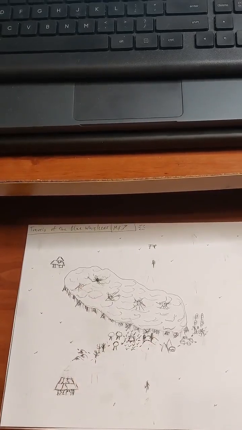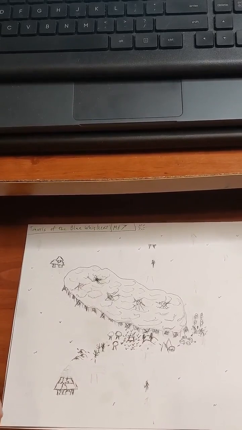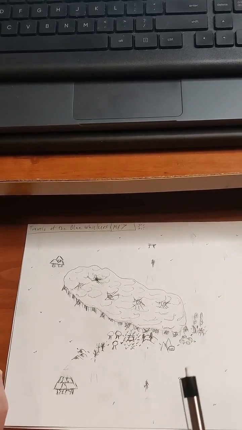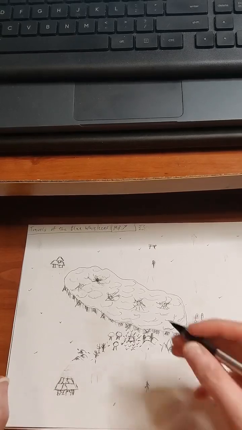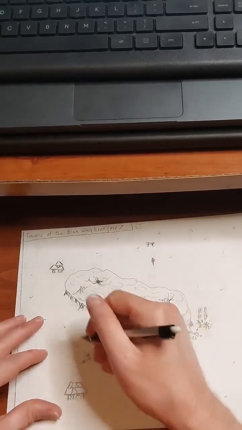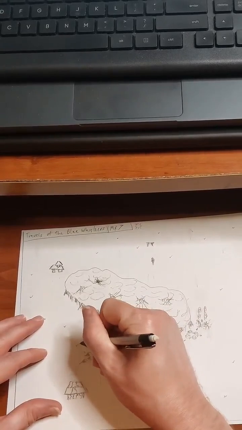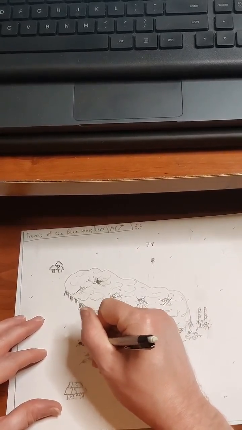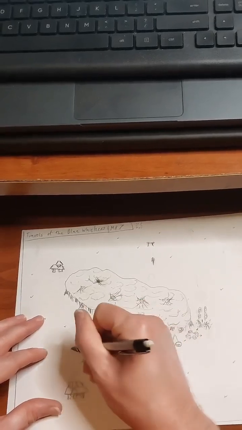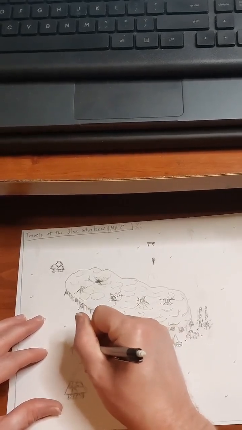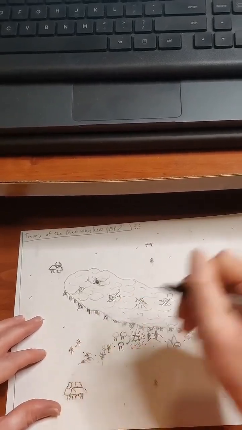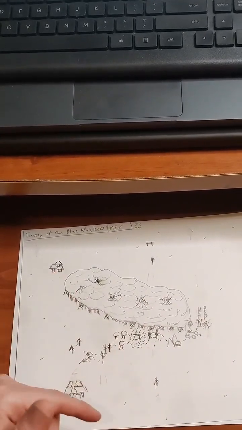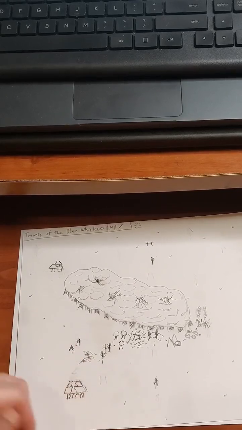Our roll got us a 4, and that means we are traveling into another forest. Lovely. So let's go ahead and draw a little bit here. And then we have the player draw out their new location on the map.